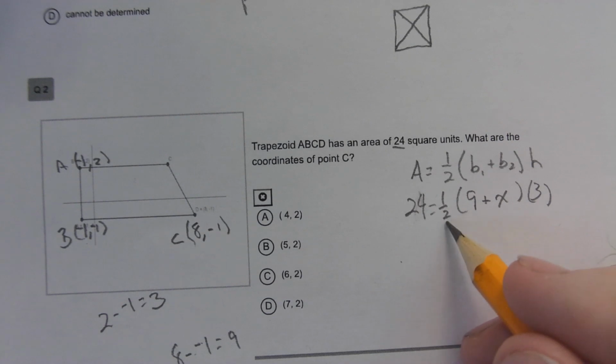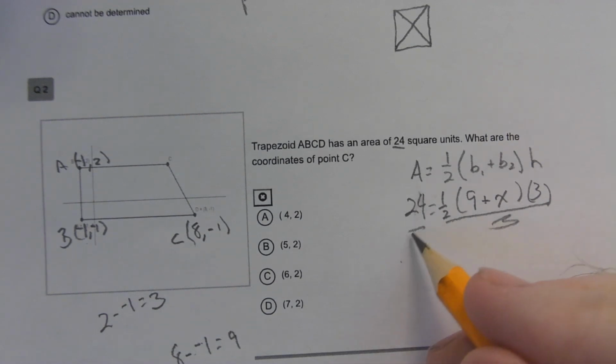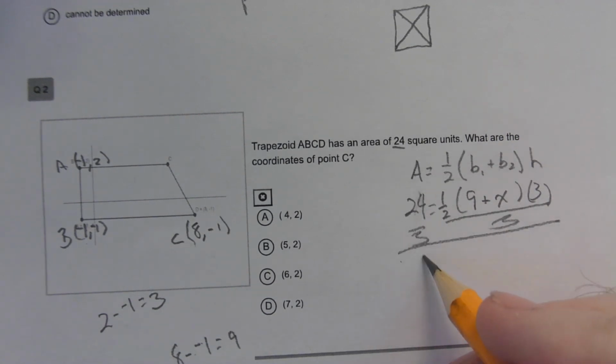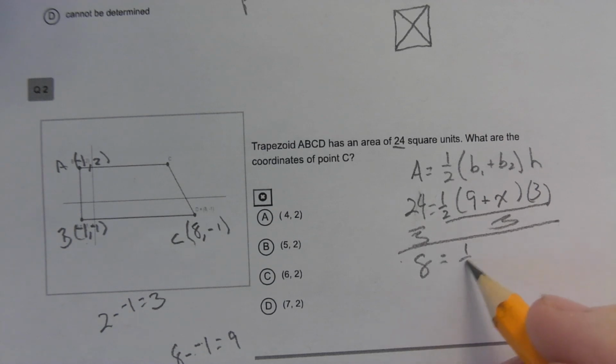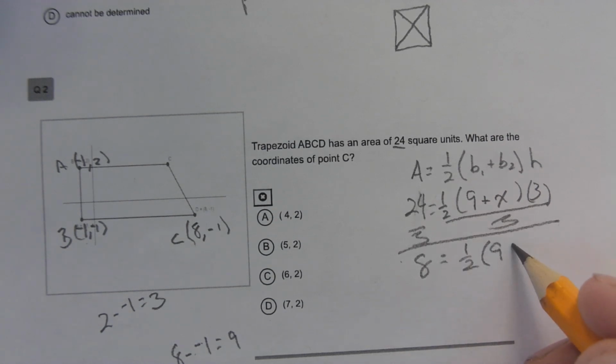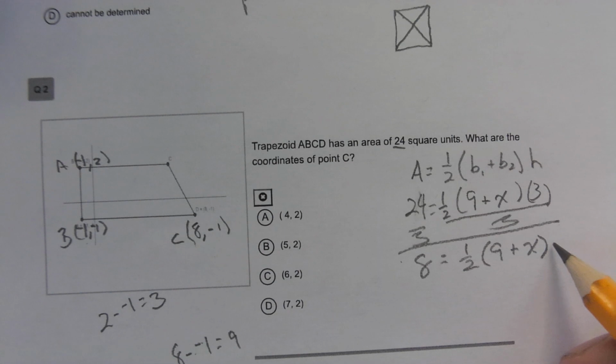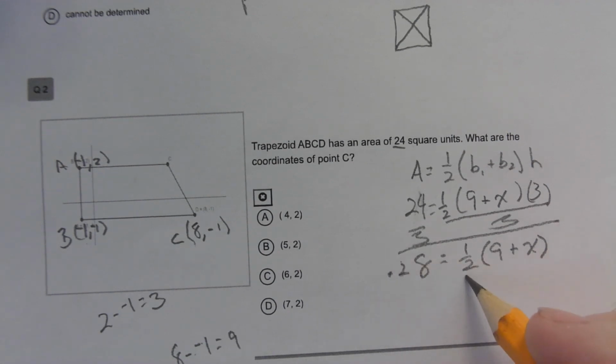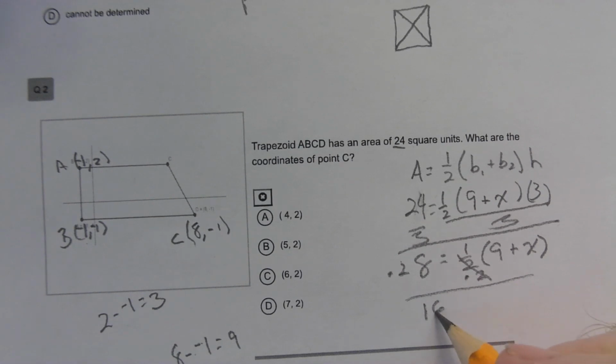I'm going to divide by 3. So that's 8 equals 1/2 times 9 plus x. Multiply by 2, gets rid of the fraction. 16 equals 9 plus x. Subtract 9. And so 7 is x.